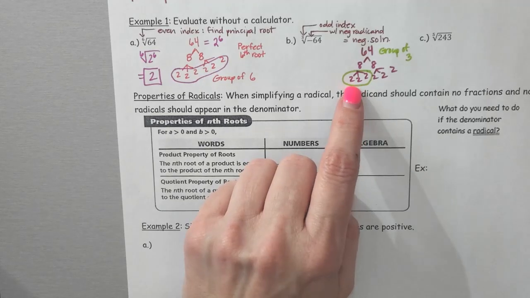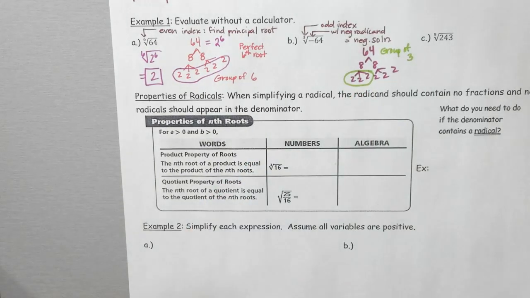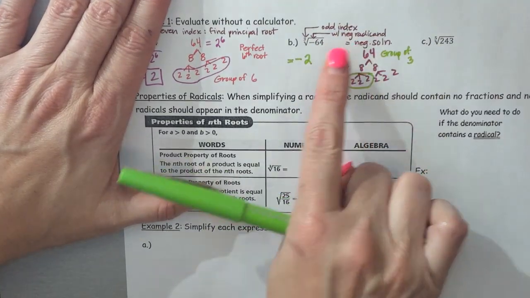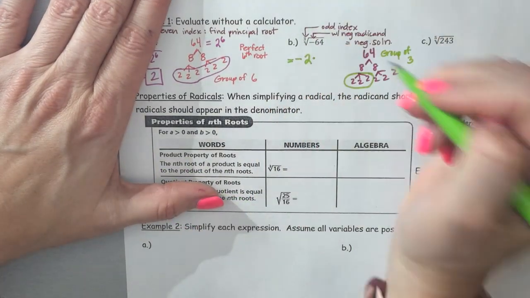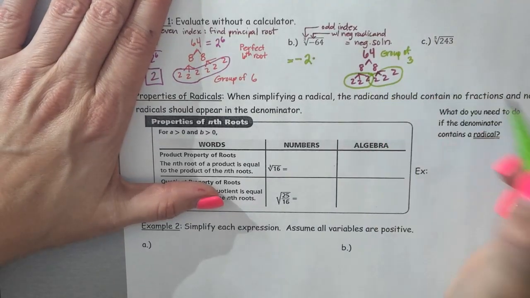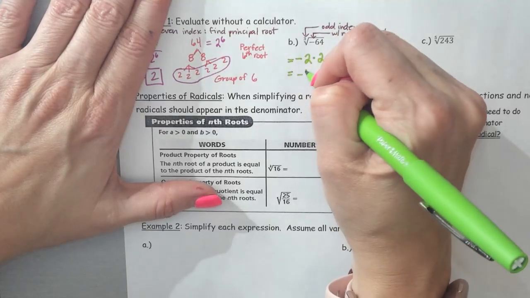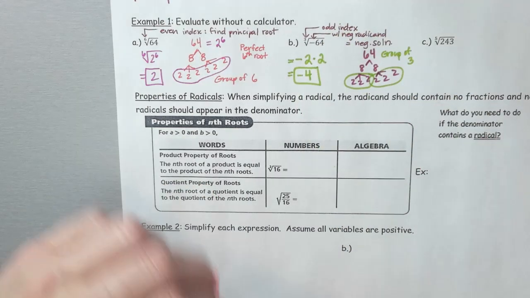Yep, if you have a group of 3 2's, a 2 comes out. I'm going to put the negative in front because we already said our solution is going to be negative. Now there's another group of 2's, so another 2 comes out. Your final answer would be negative 4.